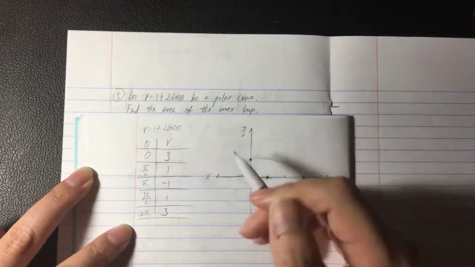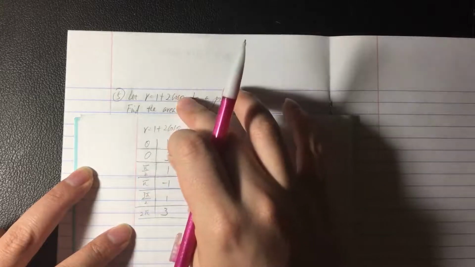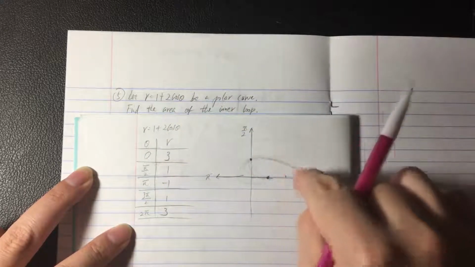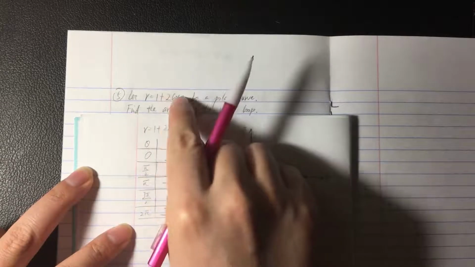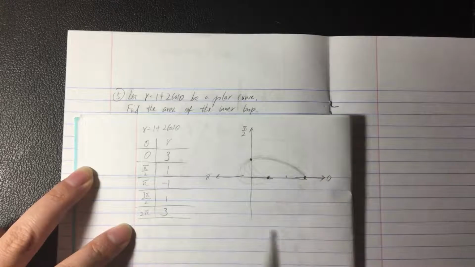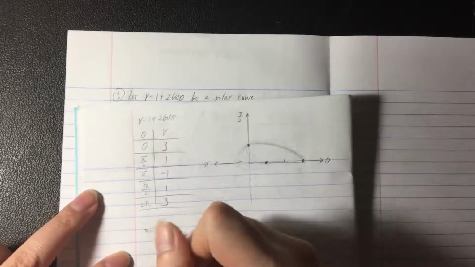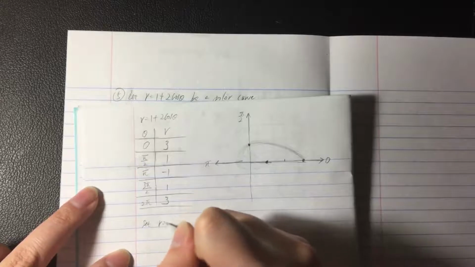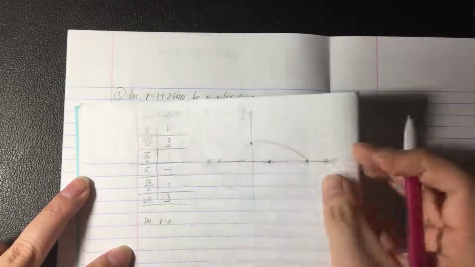Let's test it. If I set r equal to 0, and I find a solution for theta, that means the curve does go through the origin. But if there's no solution for theta, that means r can never be 0. If r can never be 0, the curve never goes through the origin. So let's test if the curve will go through the origin. Set r equal to 0. When the radius is 0, the curve goes through the origin.